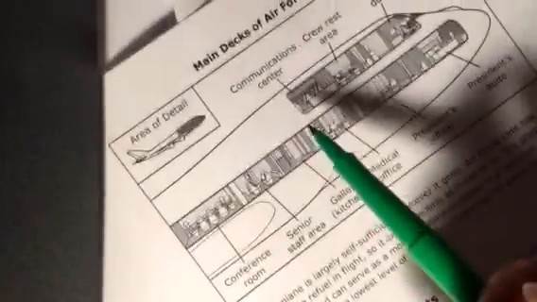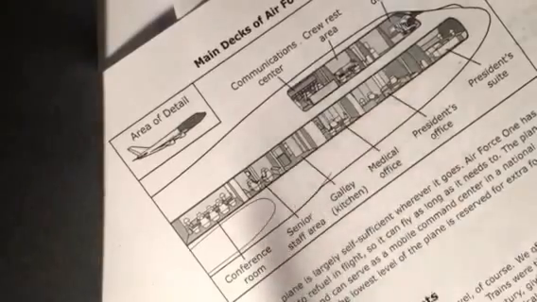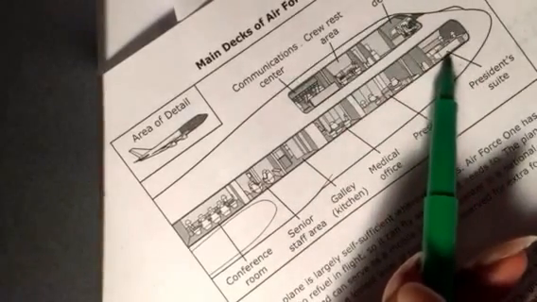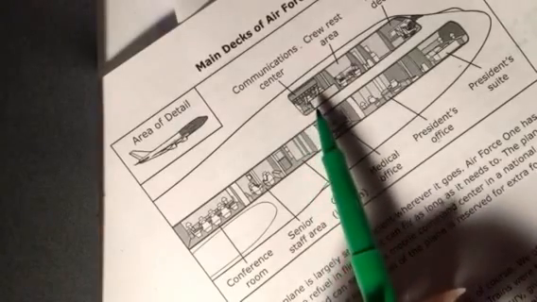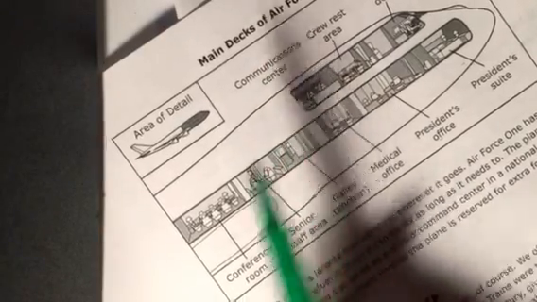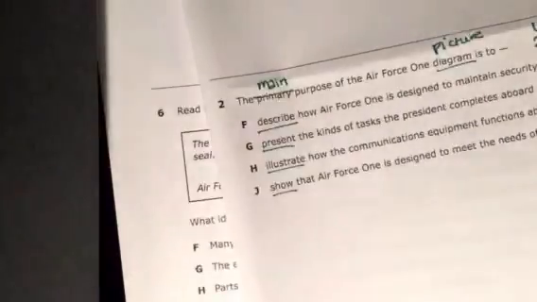If I look at the picture, it's not describing how each place is secure. It's just telling me that the president's cool, got his own bed, he's got his own rest area, his own communication center, probably where he plays video games. He's got his own meeting area. It's not telling me about security. So I'm going to cross that one out.